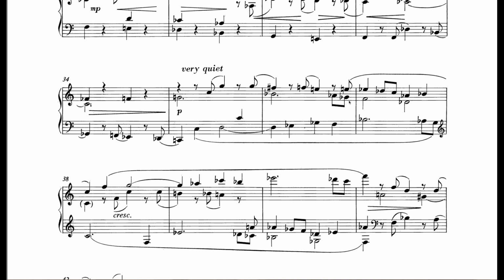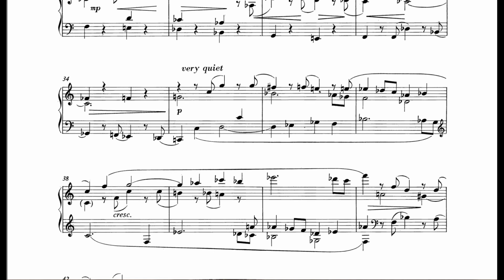And then you have the second subject. Well, that G is already played, so we don't need to play it. So the second subject starts here. So we have that. So let's see what they sound like together.